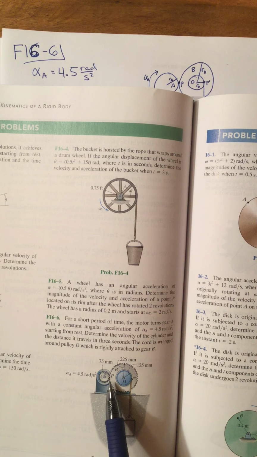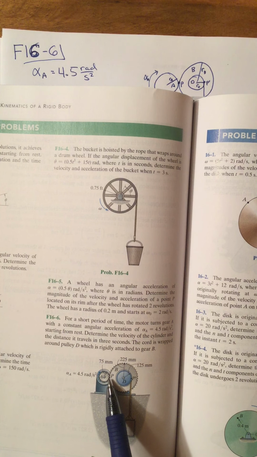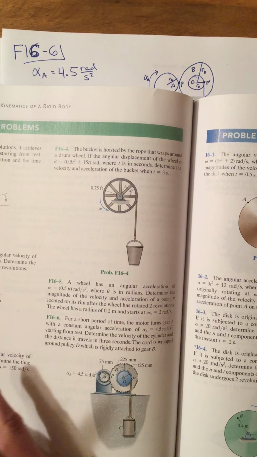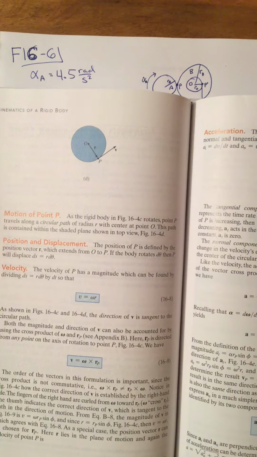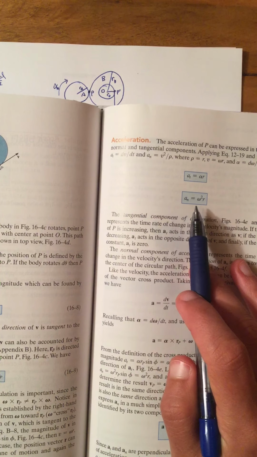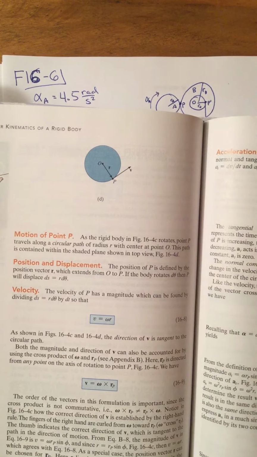They're calling this point P here. This is on the rim of gear A and also on the rim of gear B. If you look at point P, you can write an expression for the acceleration of this point using the angular acceleration that they give you here. This is what we saw a few pages ago on page 325. So you can use this to find the tangential component, and you can use this equation to find the normal component.